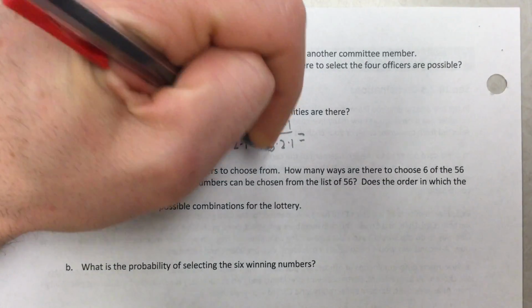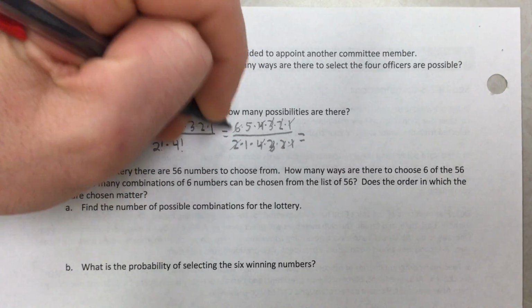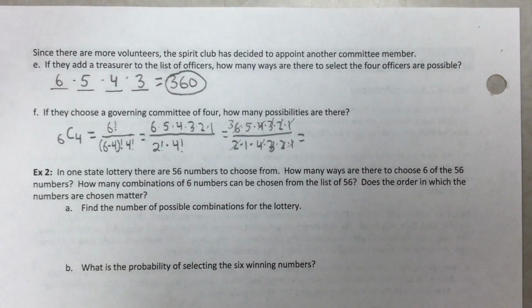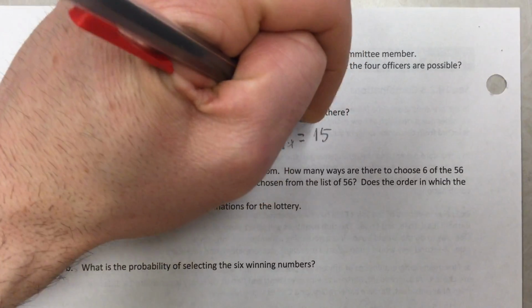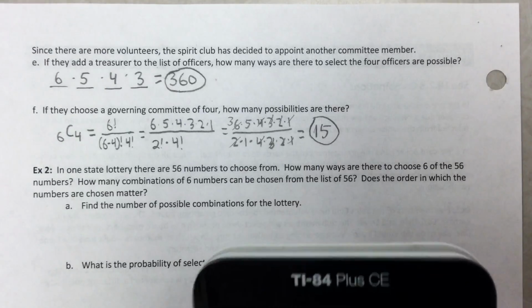So 4, 3, 2, 1's cancel. 2 would cancel or reduce with the 6. We'd have 3. So 3 times 5 is 15. So there's only 15 ways to do this. Now, that's still a lot of work there, using that formula. So the good news is that we can do this on our calculator.